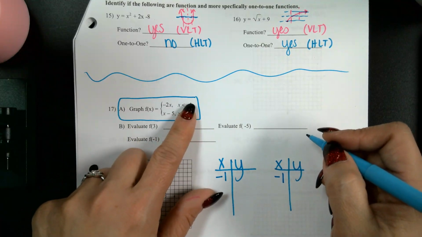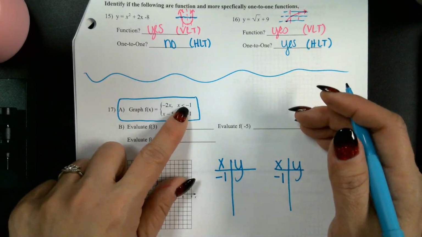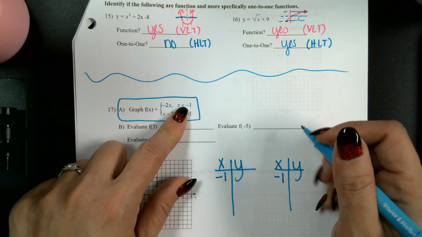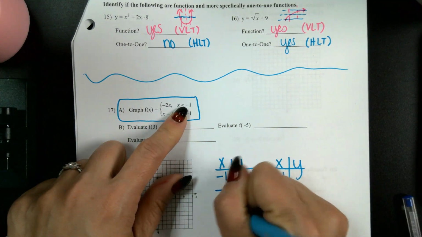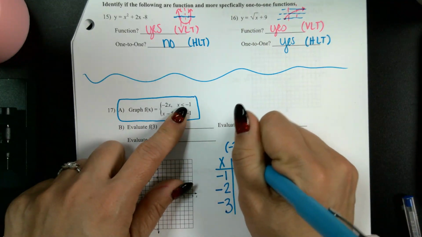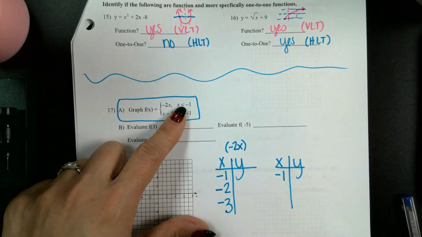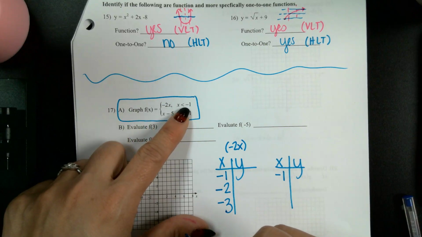It's that point of discontinuity. So one of them will be open, one will be closed. Now, if it's less than negative 1, look up here, would be like negative 2 and negative 3. So that's the one that we're going to do the negative 2x with. Negative 2x is for all the values less than negative 1.